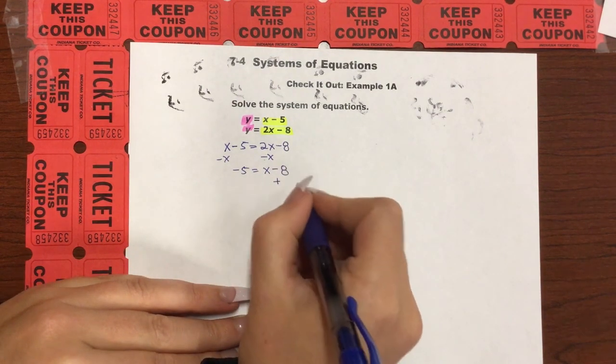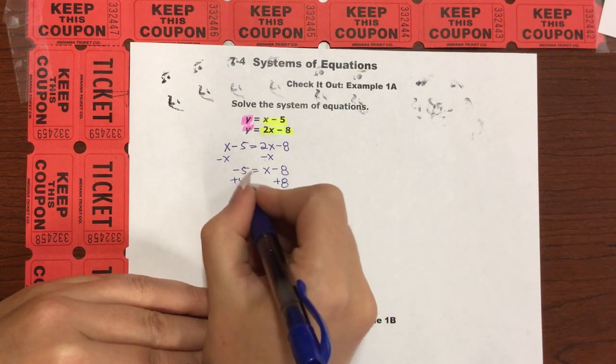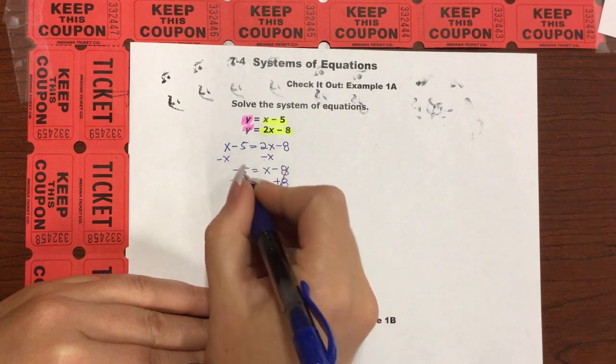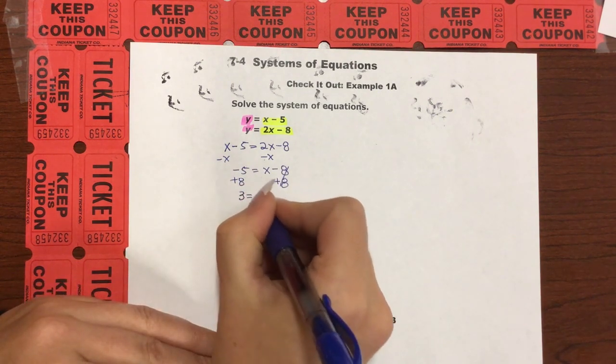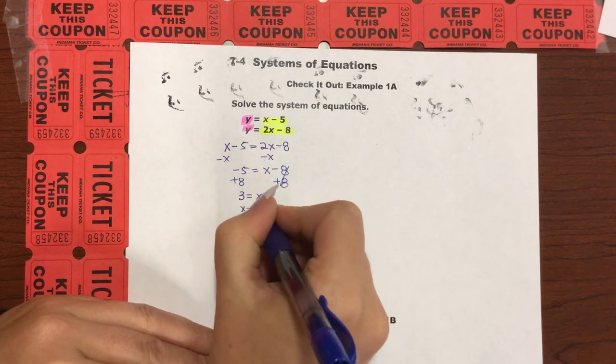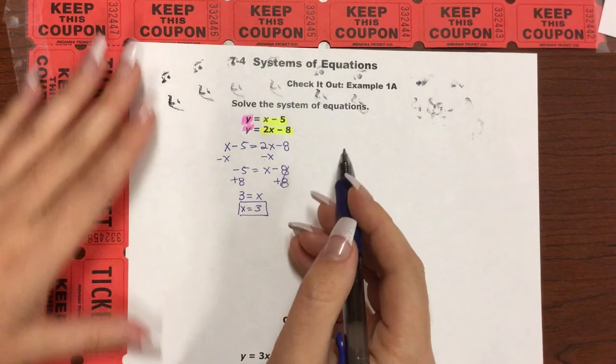So we're going to get rid of this negative 8 by doing the inverse operation, which would be adding a positive 8 to both sides. That cancels. We're left with negative 5 plus 8, which is a positive 3, by the symmetric property of equality. I'm going to have it be x equals 3. Now, are we done? Well, we have to remember what we're doing.